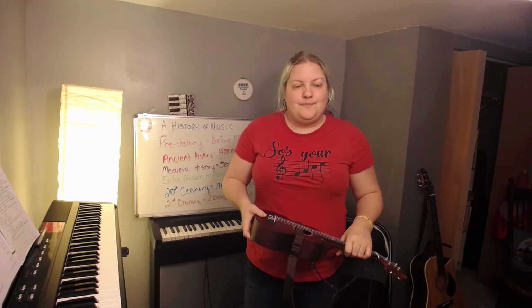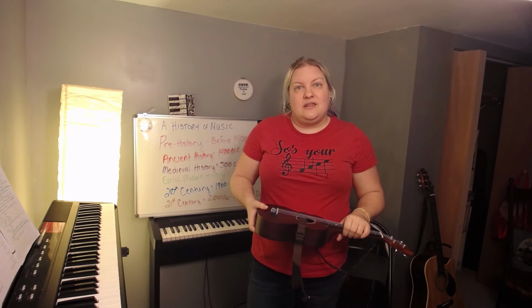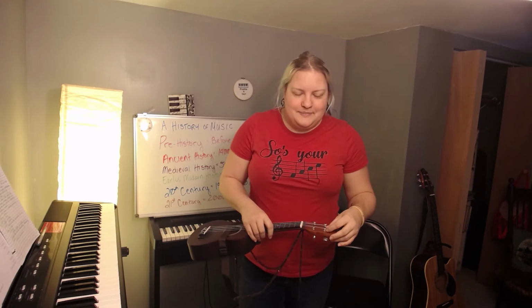Using intestines to string instruments actually has a long, long history, all the way up until the early modern era. Many instruments were strung with some kind of intestine. Shakespeare references it in Much Ado About Nothing, where one of the characters says, "Is it not strange that sheep's guts should hale men's souls from their bodies?" And I think I've mentioned that before. That's one of my favorite Shakespearean quotes. But the idea that sheep's intestines were used to string instruments.